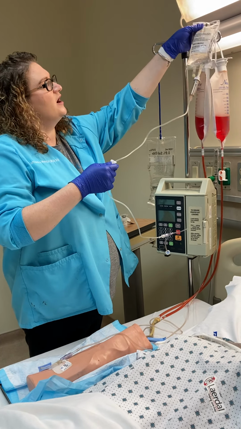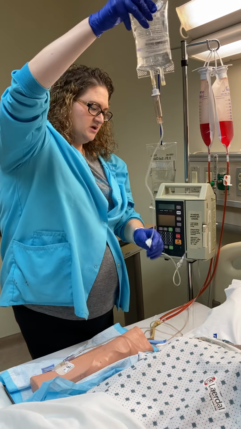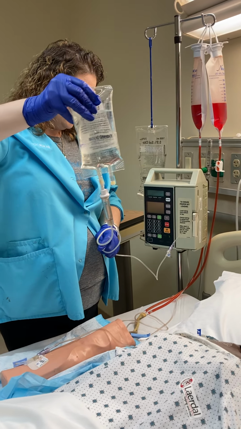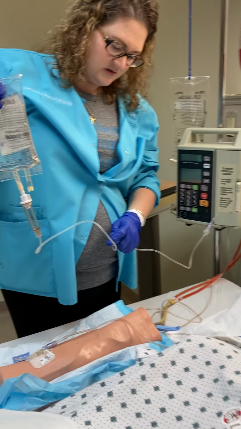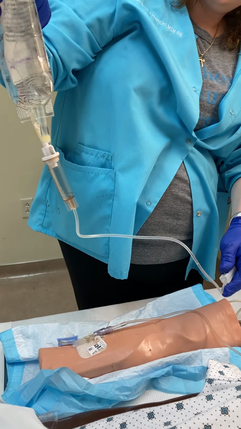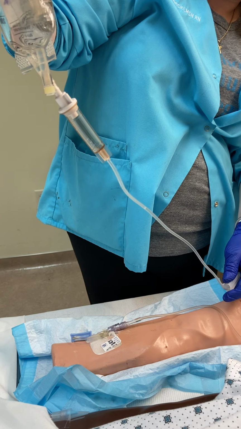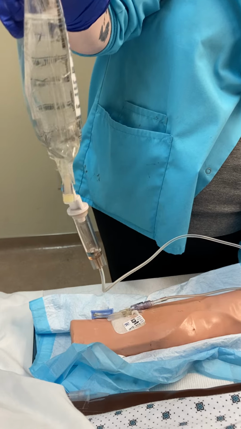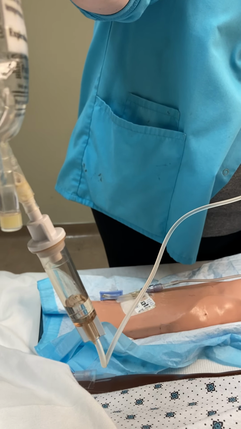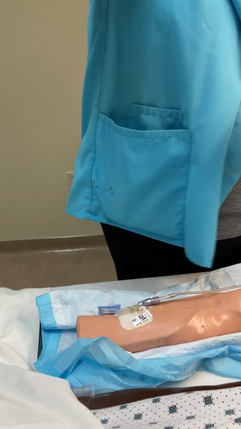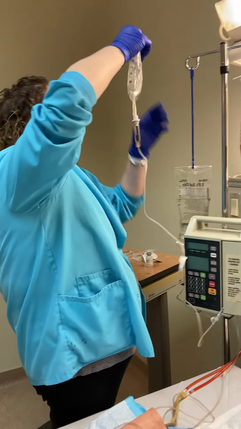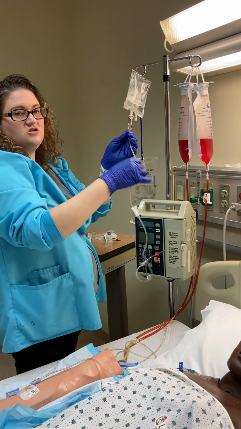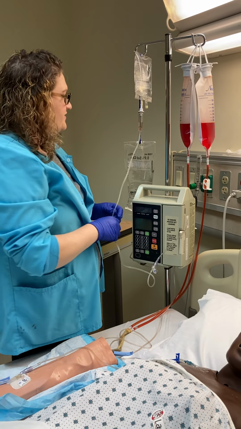And then to back prime, all I need to do is gently lower so that the tubing fills up. And you'll see there's bubbles going into the bag, and that's fine. And then you see fluid filling up in the chamber. So again, no more than halfway. Okay, I can roller clamp it closed until I get it where I need it to go. This tubing would also have the date, time, and initials on it.